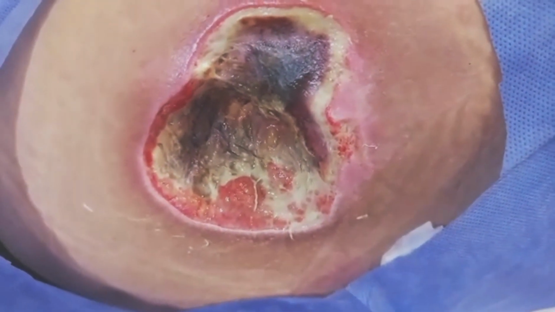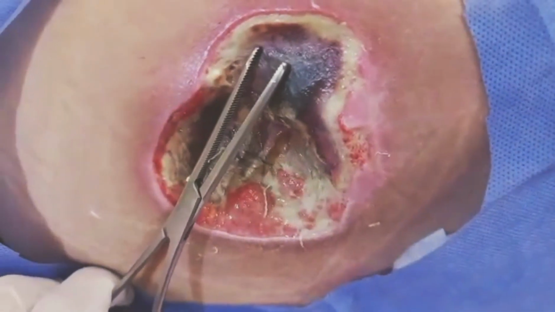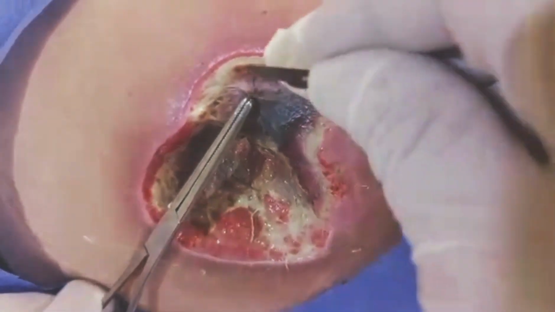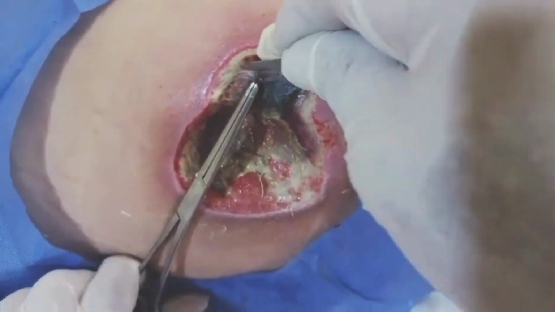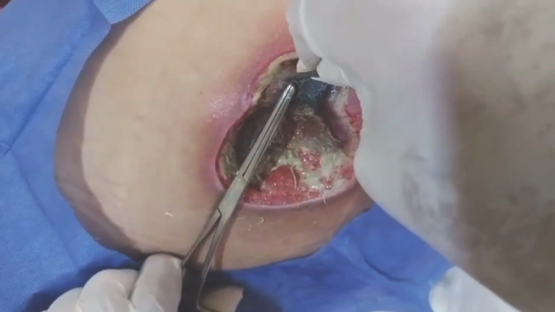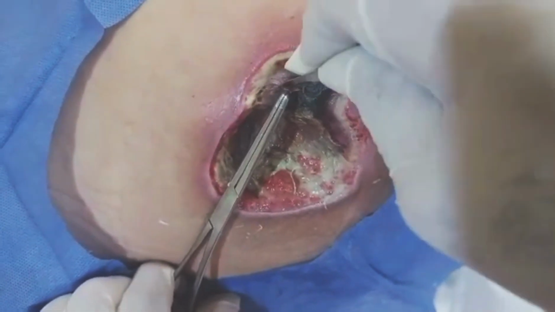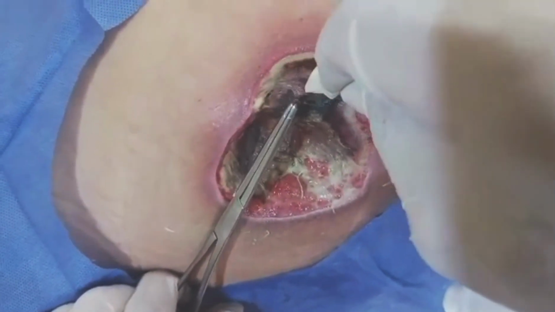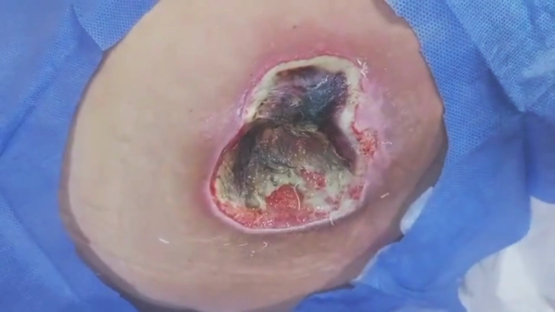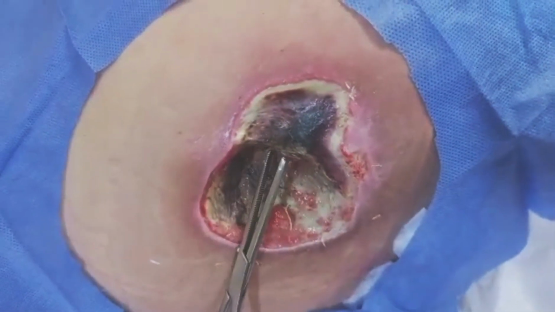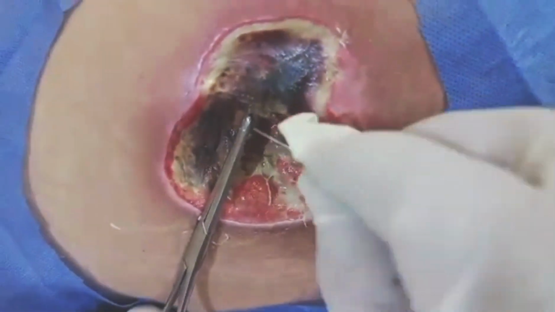E. Nutritional support, metabolic optimization. Healing cannot occur without addressing the patient's nutritional status. High-protein diet, to provide the amino acids necessary for collagen synthesis. Supplements: vitamin C, zinc sulfate, and arginine are critical cofactors for tissue regeneration and immune function.